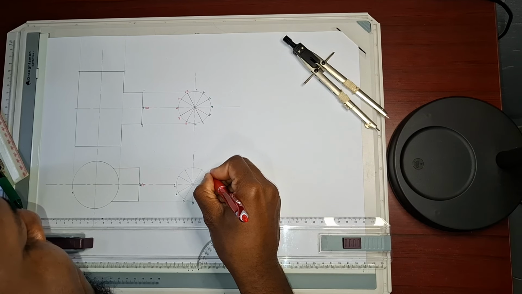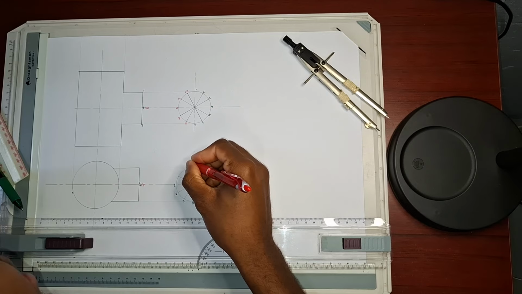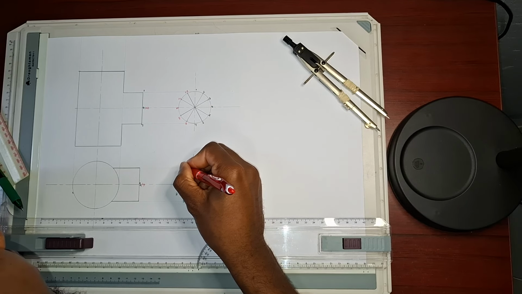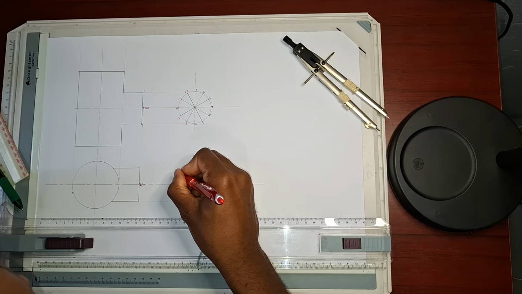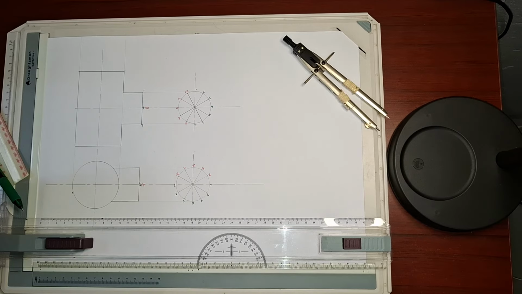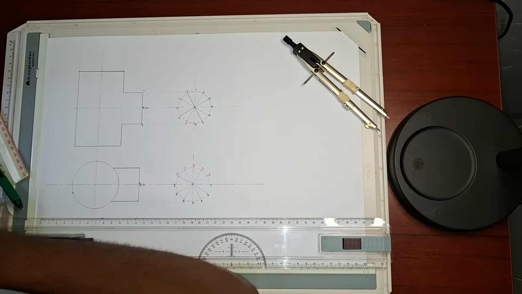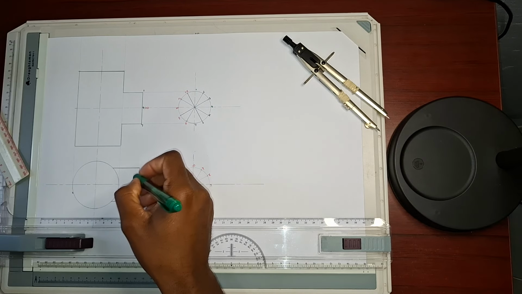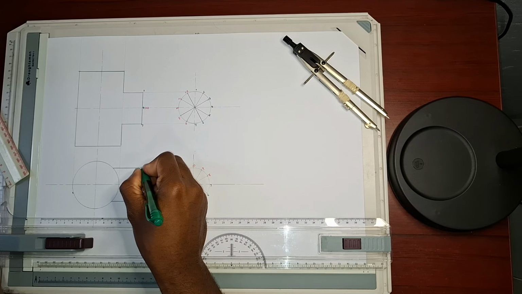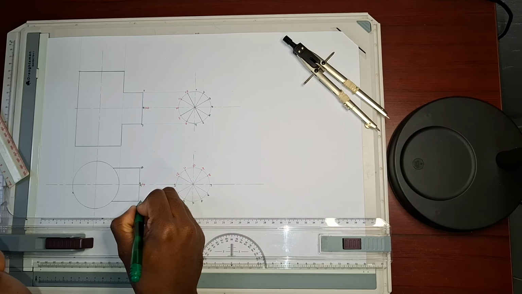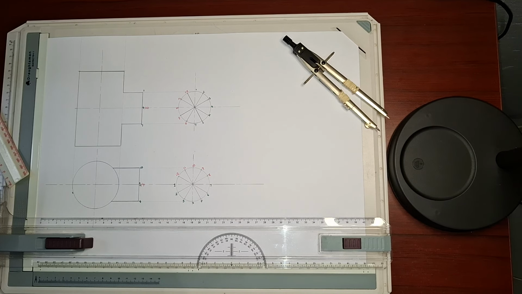And then 8, 9, 10, 11, then 12, like that. You see how the numbers shifted, right? It means now 10 shifted to the other side. By the way, it's now visible, 10, right? And then 4 shifted to the bottom.